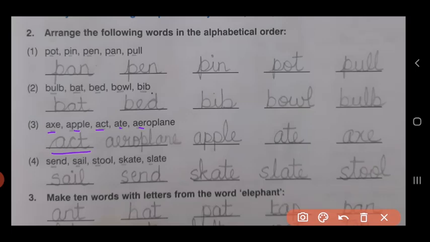Second is letter E. So my second word is aeroplane. Third is letter P. Third word is apple. Fourth will be T. Fourth word is eight. And last will come letter X. So my last word will be axe.